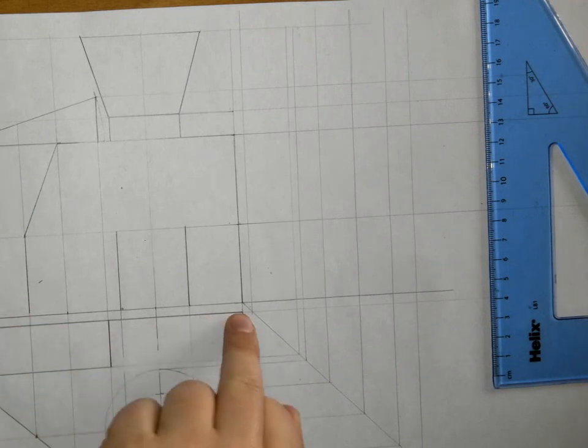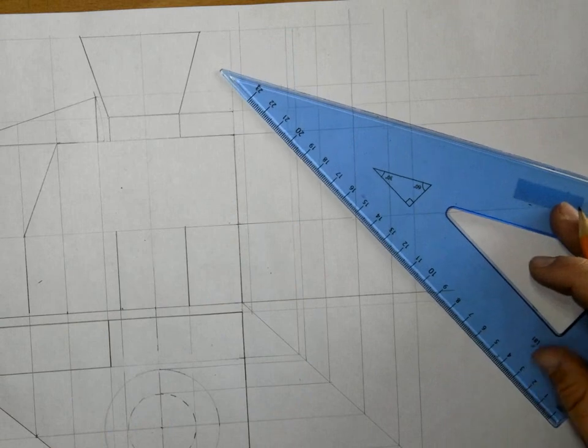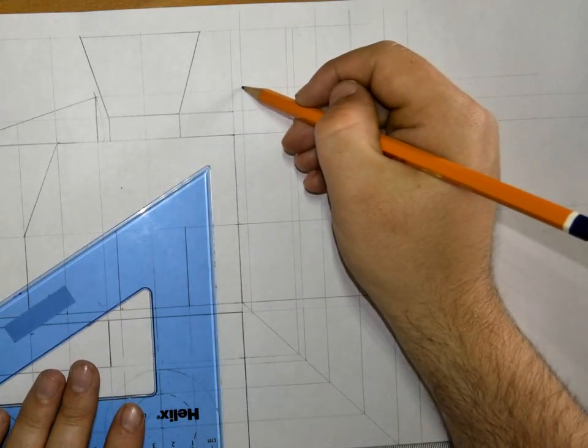So this back line here is along this line, and so it is until it reaches this height.